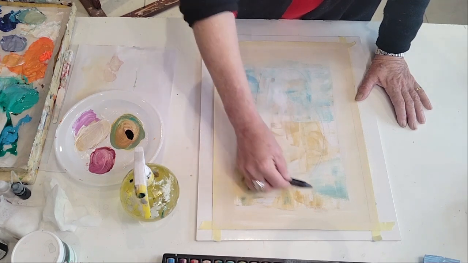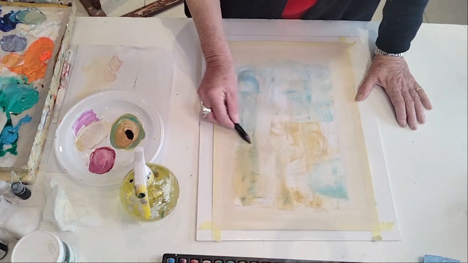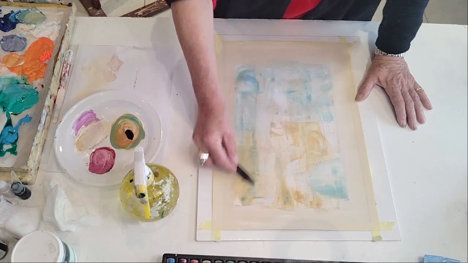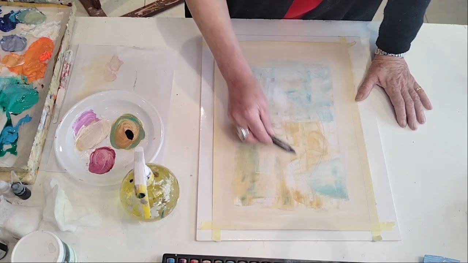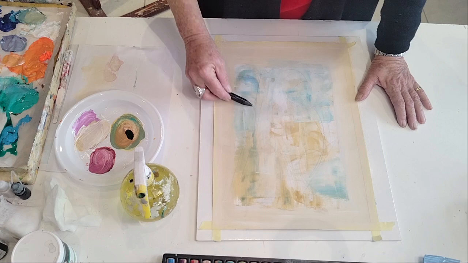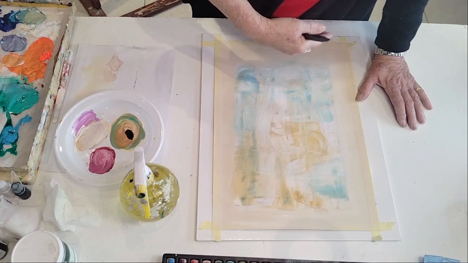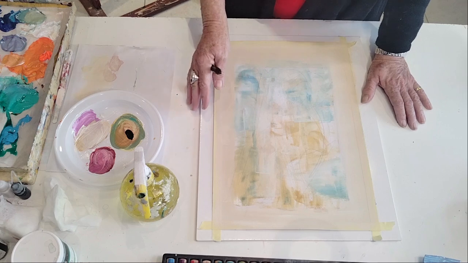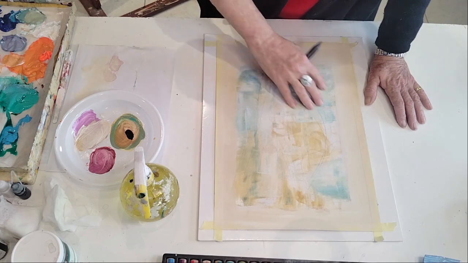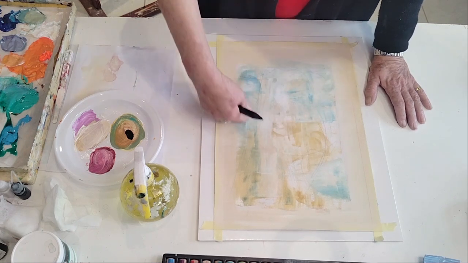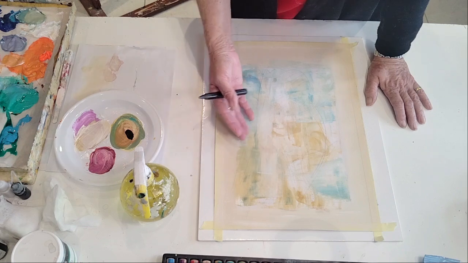So I've got a graphite pencil here and I'm just literally going to, you know, you won't even see the marks on this, but I know they're there. And as we were talking last week, if you haven't seen that video yet, we resonate naturally with different shapes. It could be circles, it could be squares, it could be triangles.